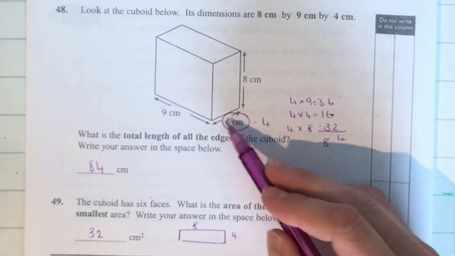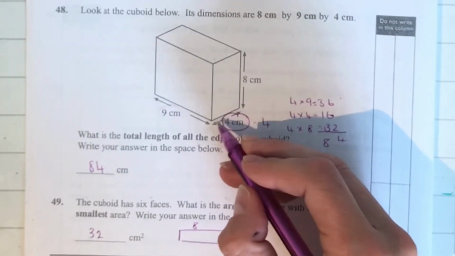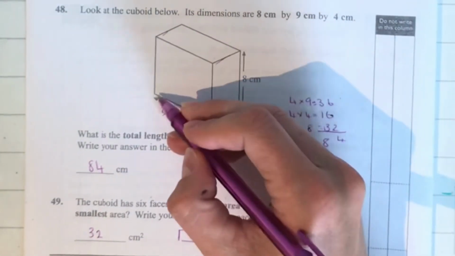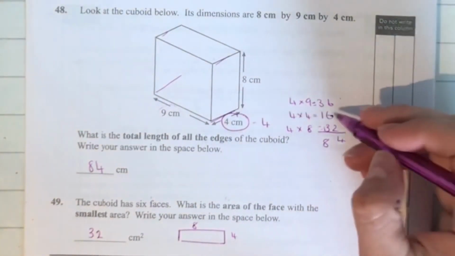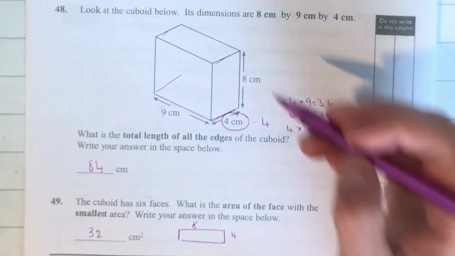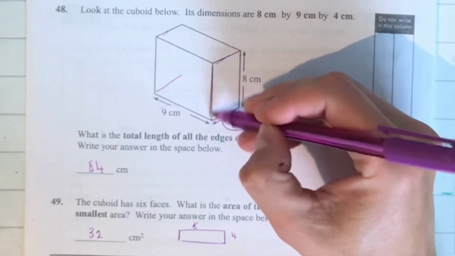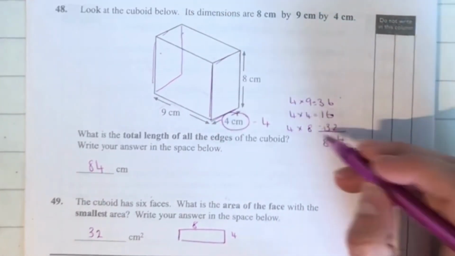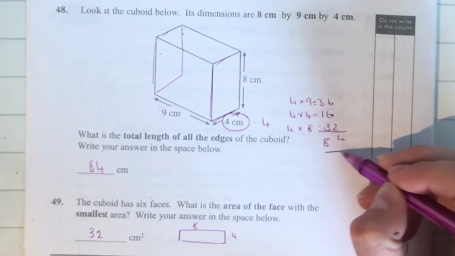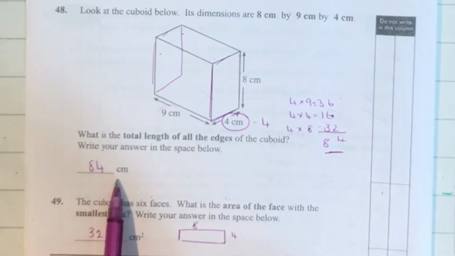You've got 4 edges that measure 4 centimetres, because you've got 1, 2, 3, and there's a wee hidden one in there, which is 4. 4 times 4 is 16. You've also got 4 that measure 8: 1, 2, 3, 4. 4 eights are 32. Add those all together, it gives you 84 centimetres.